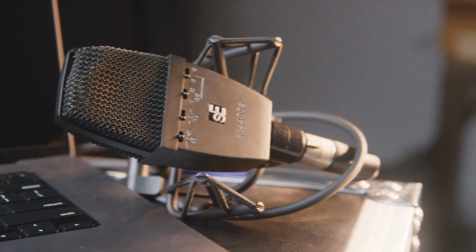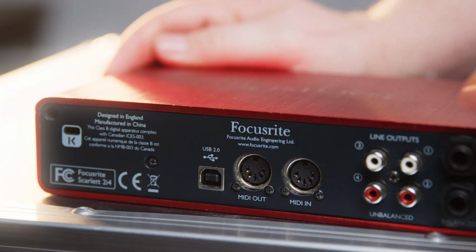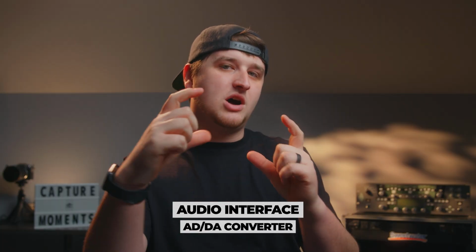We're going to get into specific details of what you might need in a second, but this is just a quick overview. So the next logical thing to buy would be a microphone, but you can't necessarily just plug a microphone straight into a computer. So we're going to need a device that can convert the analog sound that's going into the microphone into digital information that the computer can understand. That device is called an audio interface.